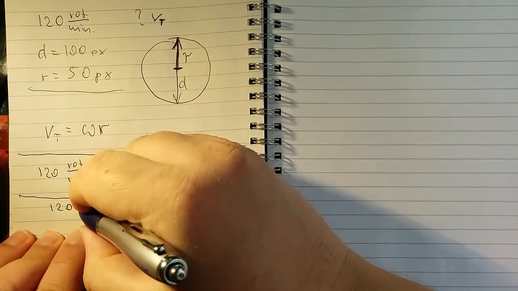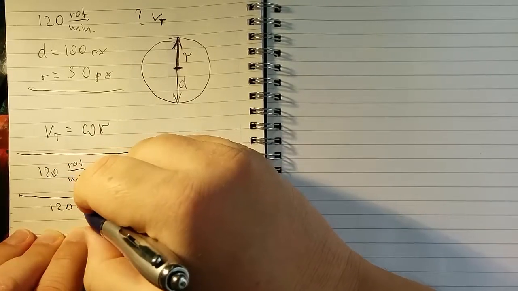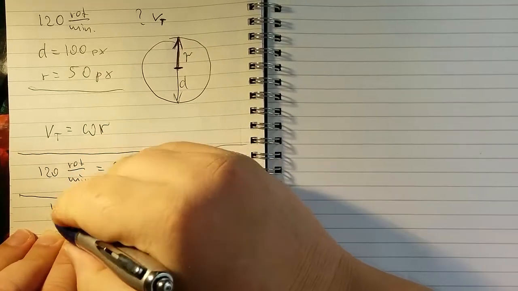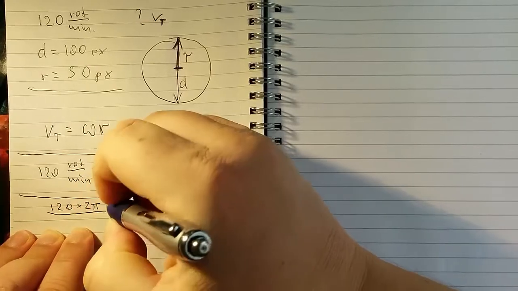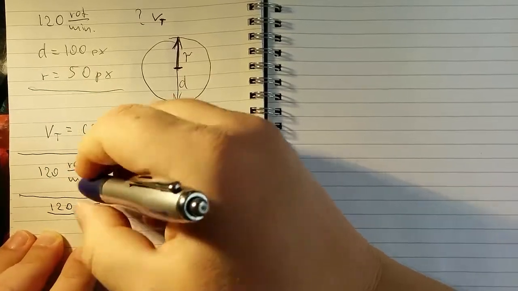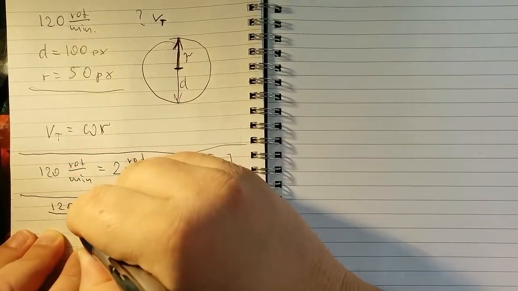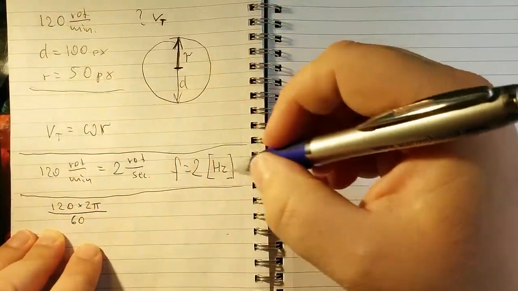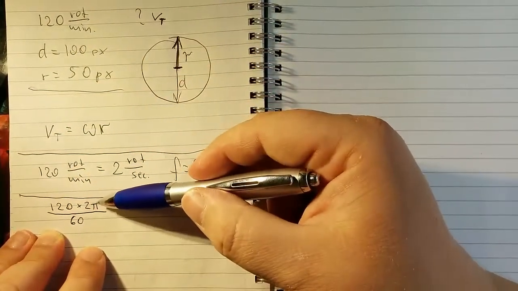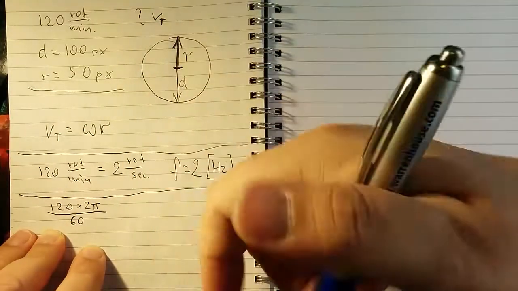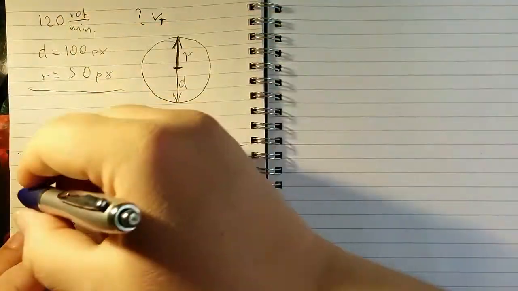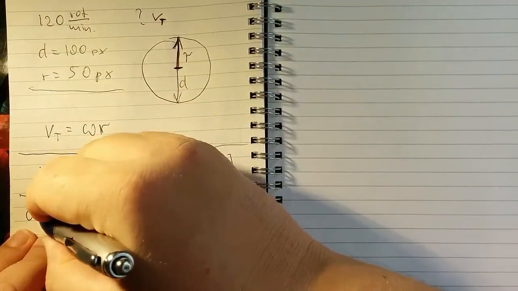So it's 120 multiplied by 2 pi radians. Now these are radians per 60 seconds. A minute is 60 seconds. Number of radians taken over time, that's the definition of the angular velocity.